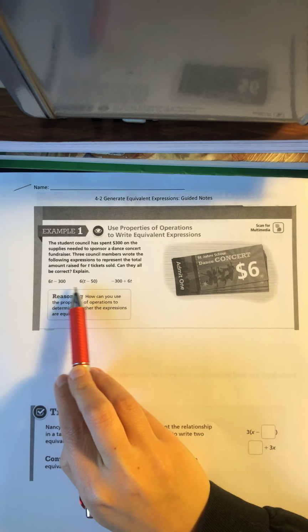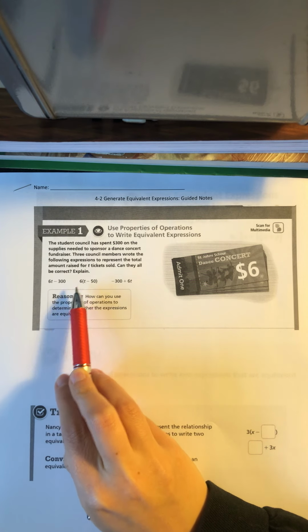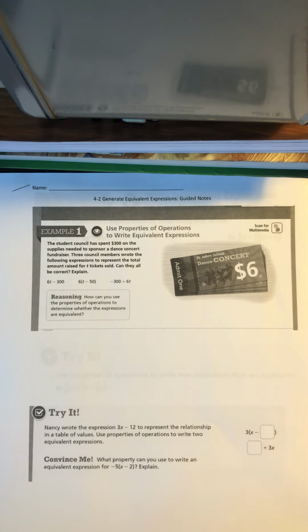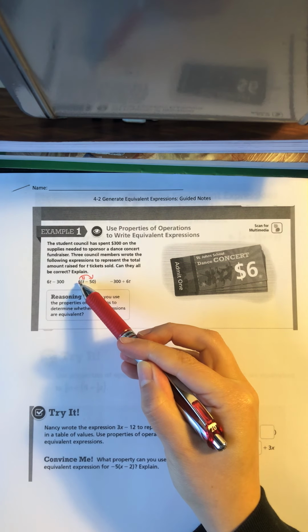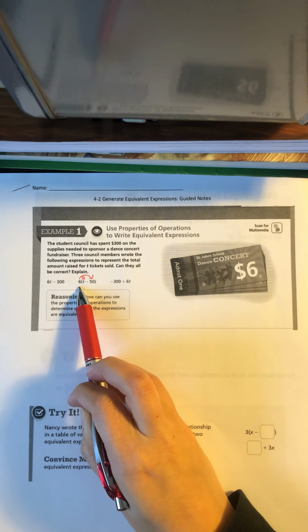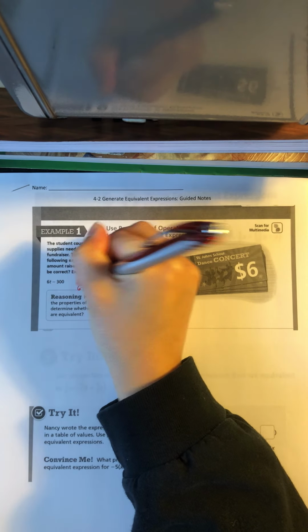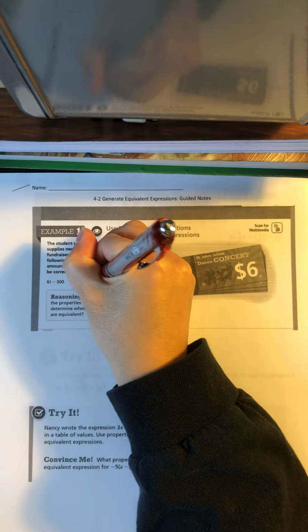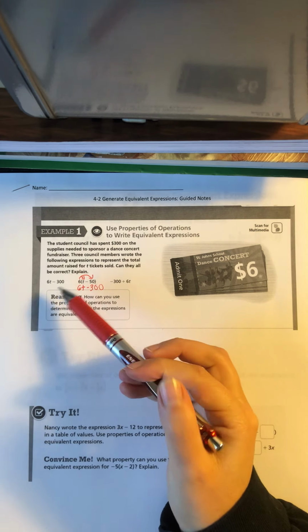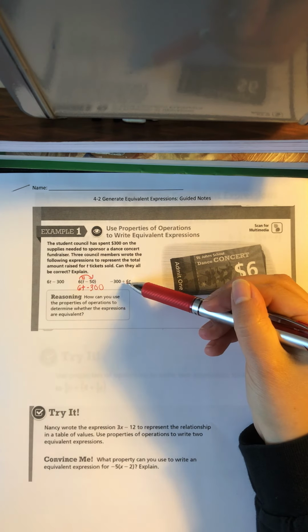This one's correct. If we look at this one, this says 6 times the quantity of t minus 50. Well, we can simplify this, and we did learn this in 6th grade math, but it's good to review it. You can use distributive property here to simplify this. So we're going to basically distribute the 6 to the t, and we're going to distribute the 6 to the negative 50. So 6 times t is 6t. And 6 times negative 50 is negative 300. Well, isn't that the same thing? 6t minus 300, 6t minus 300. Yep.